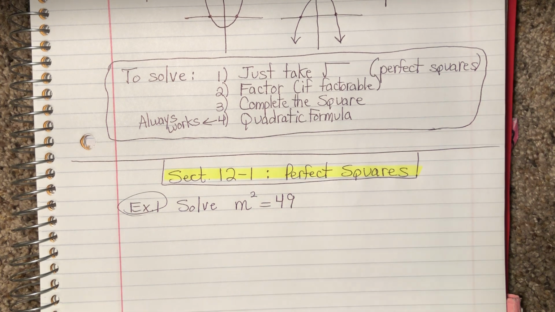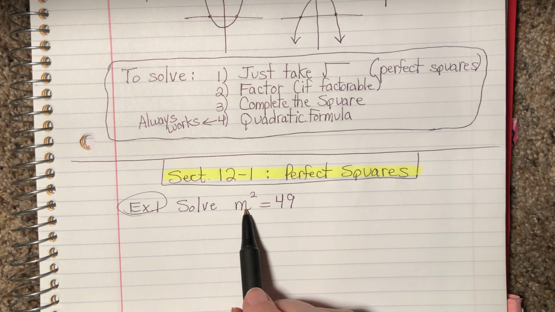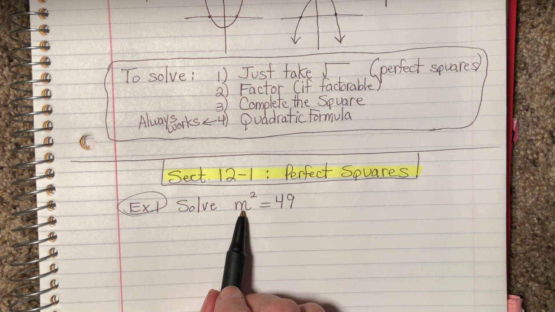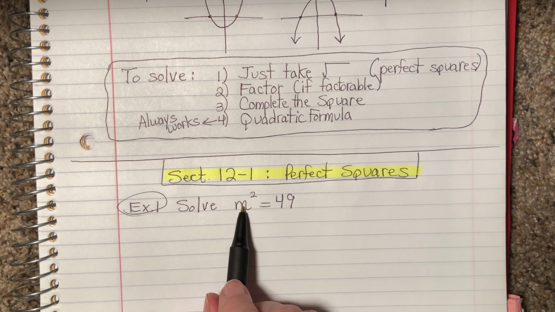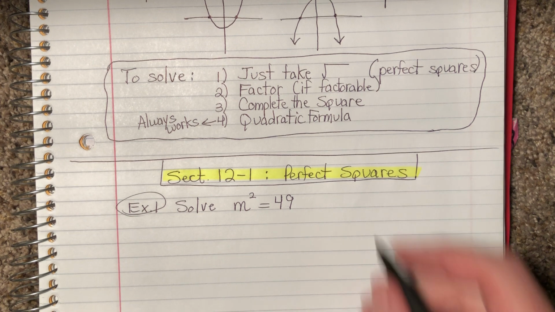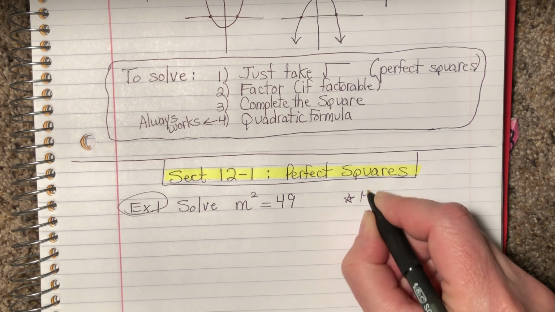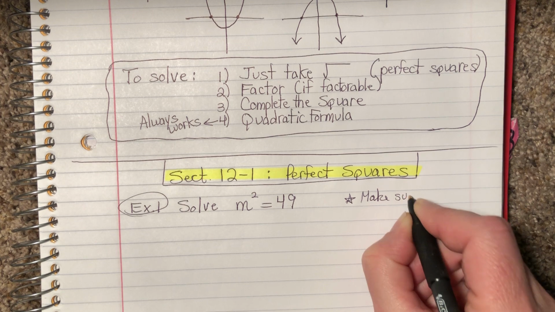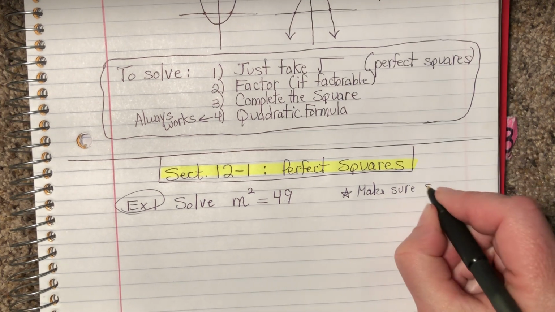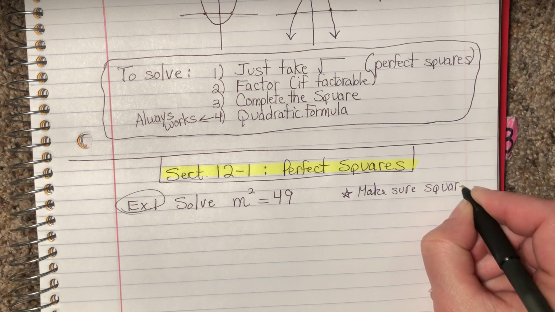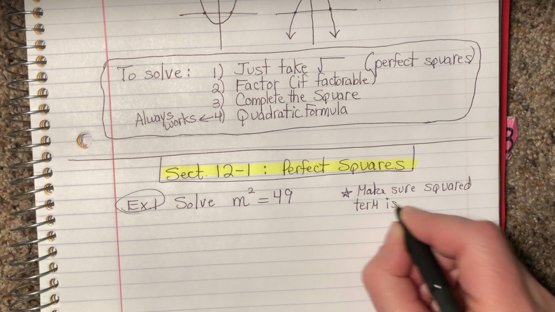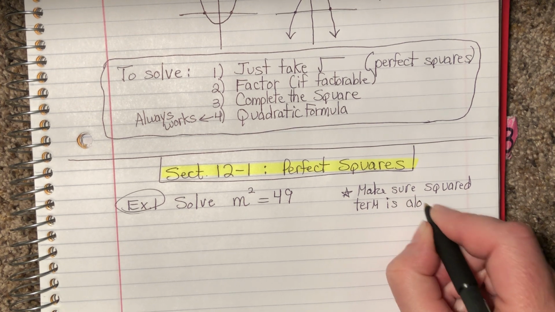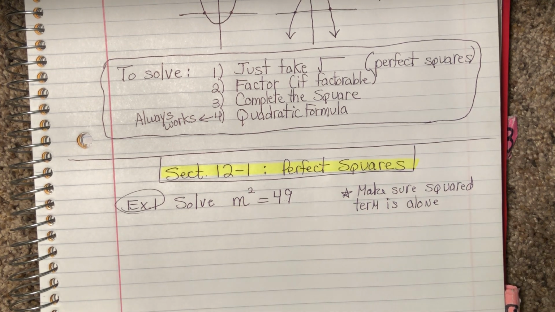m squared equals 9. Notice you've got a perfect square here, right? You always want to make sure, or almost always want to make sure, you get the square term alone, meaning on one side of the equation by itself.